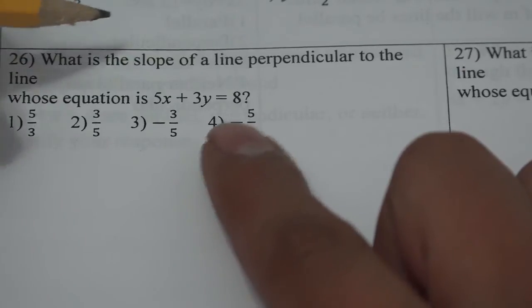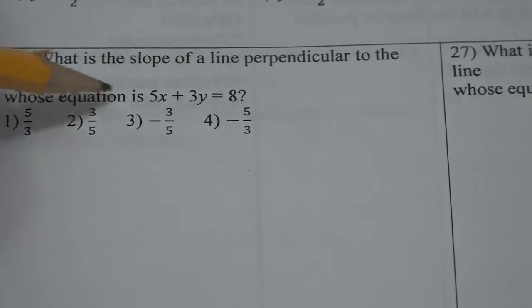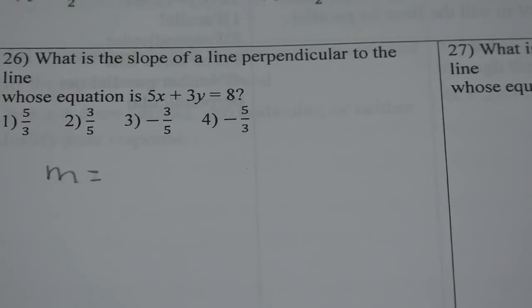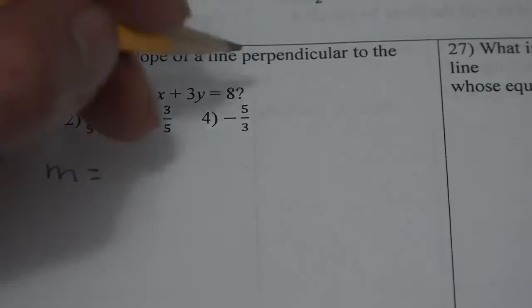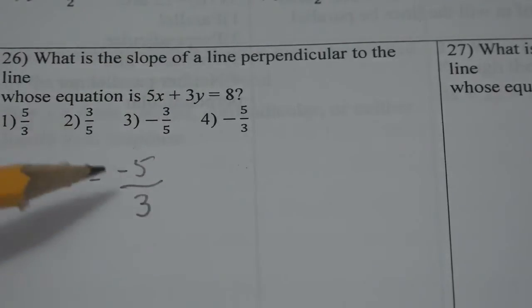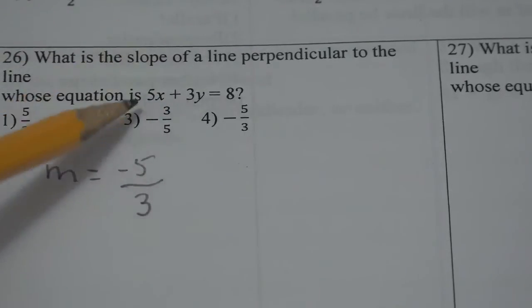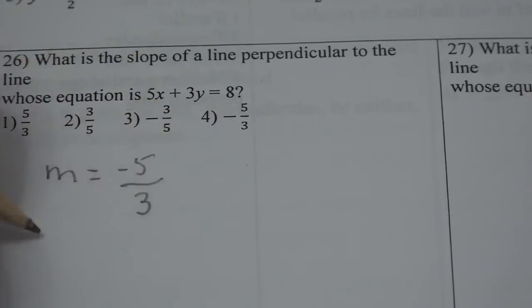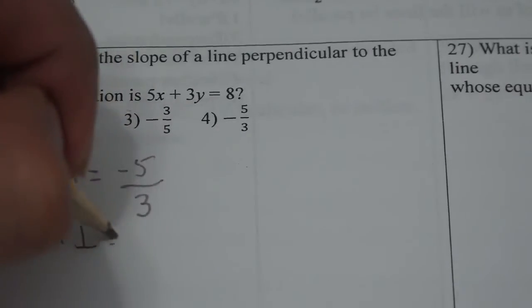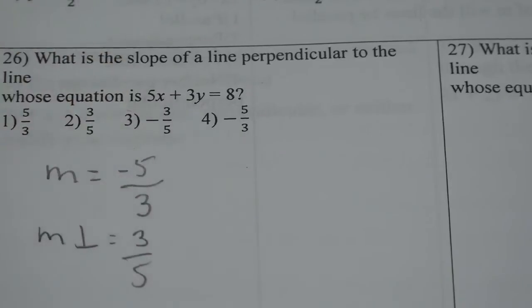What is the slope of a line perpendicular to this? What is the slope of this line? Right away, you should know already. Negative 5 over 3, because if you solve for y, or if you already know how to see it, it is negative 5 over 3. I need perpendicular, so negative 5 over 3 turns into positive 3 over 5, and that's the answer.